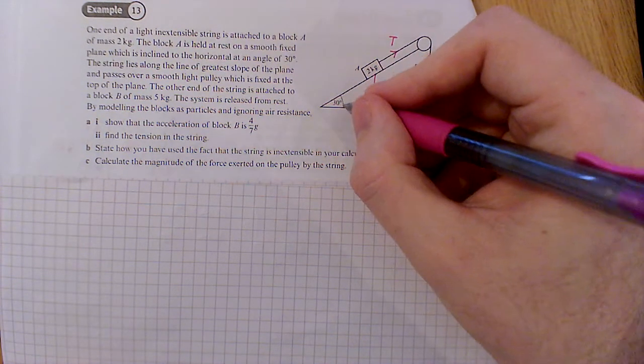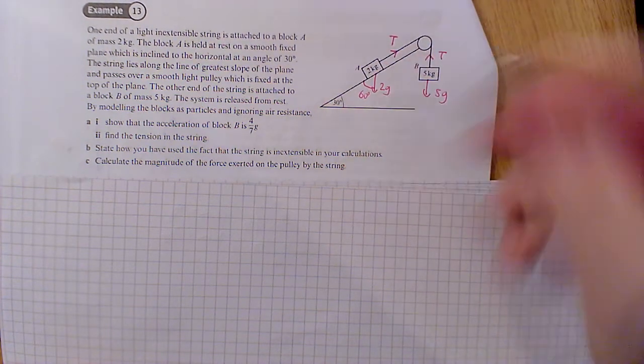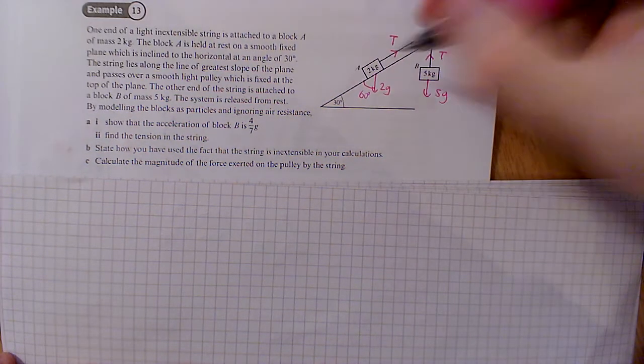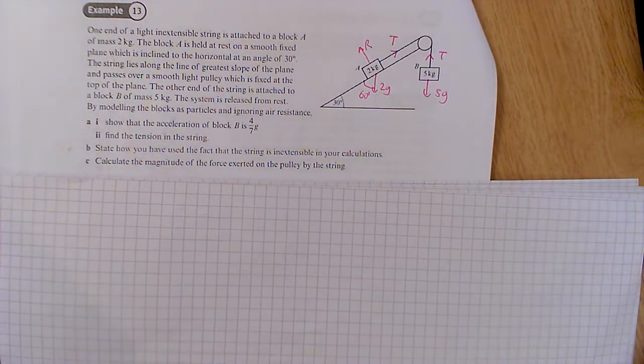This time they've been kind enough to give us a 30 here, which is going to make a 60-degree angle there because you've got the right angle triangle that we're used to seeing. You've got the resultant force, which is coming off perpendicular again, as always. And then we just need to check the question to see if there's anything else going on.